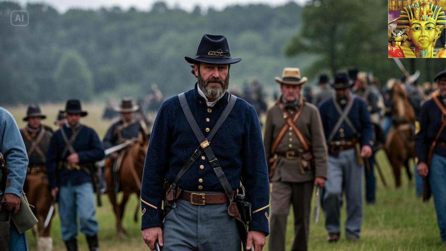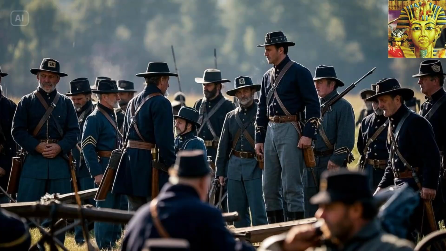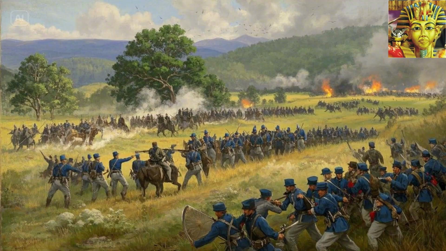The armies and commanders. The Union Army of the Cumberland. The Union Army of the Cumberland was commanded by Major General William S. Rosecrans, a capable and experienced officer. Rosecrans had previously achieved success at the Battle of Stones River and was known for his meticulous planning and attention to detail. However, his cautious nature sometimes led to missed opportunities.